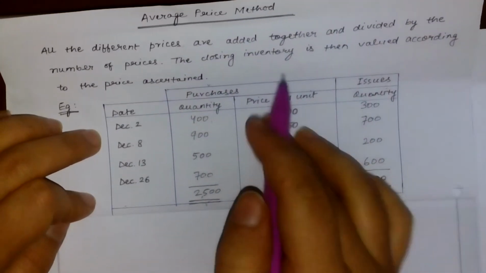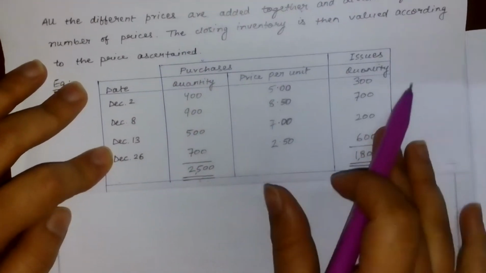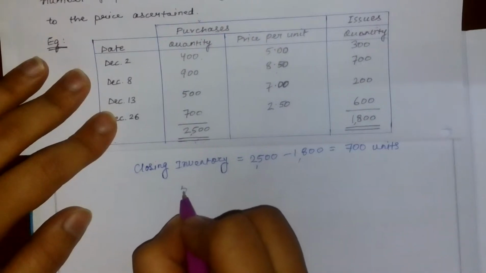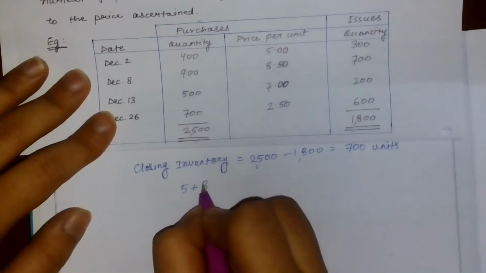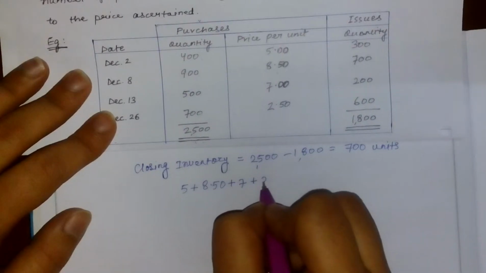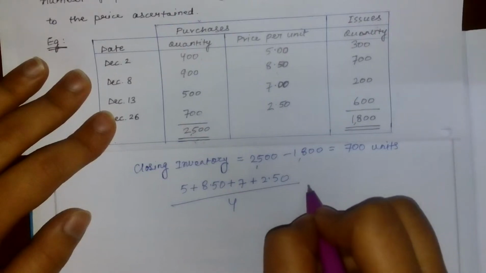So as it was written, the prices are added together and divided by the number of prices. So we'll add together the prices: 5 plus 8.50 plus 7 plus 2.50 upon 4.